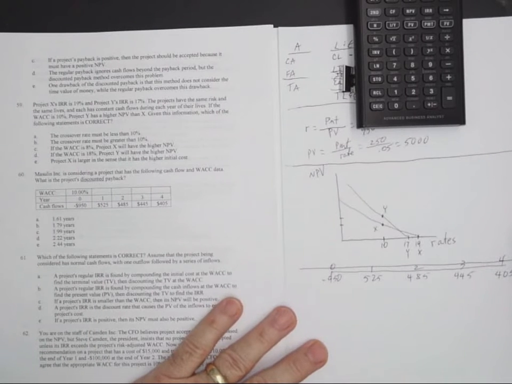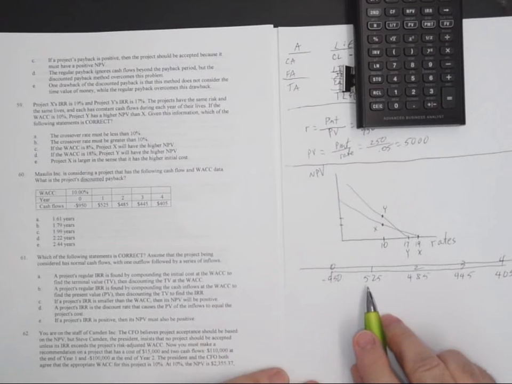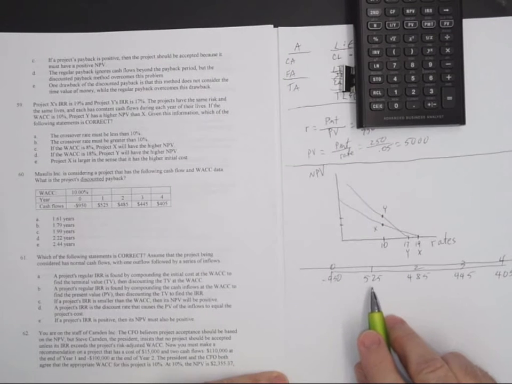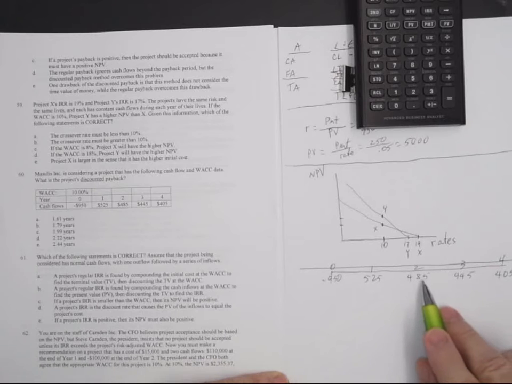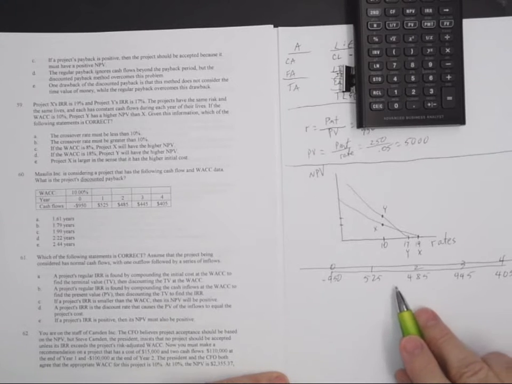And we want discounted payback. Well, that means we have to find out at what point we get back a present value dollar equal to 950. And we can look at these two together, 425 plus 485 is what, 930? No, 910.